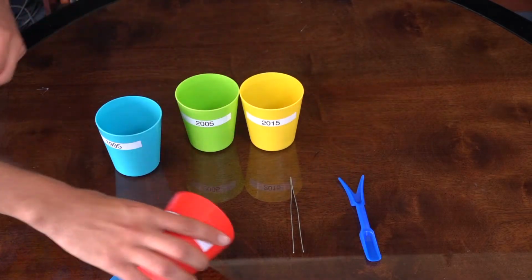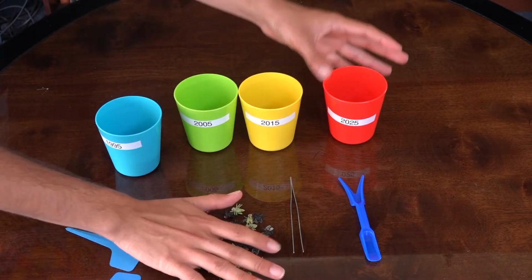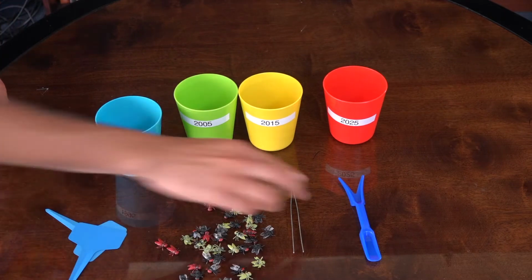Now we're going to do 2025, so this is in the future. And as you can see, we not only have uninfected mosquitoes, we also have Zika and West Nile mosquitoes.